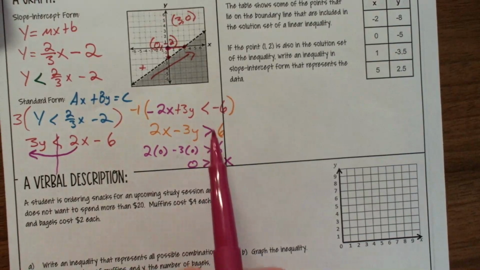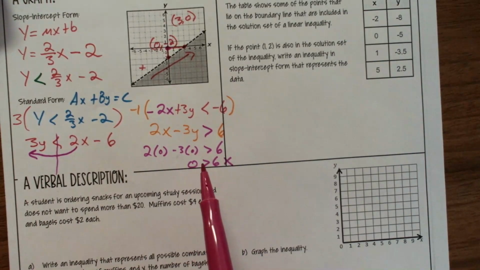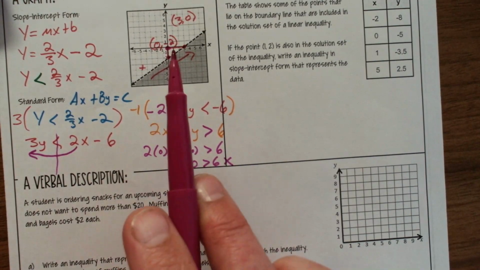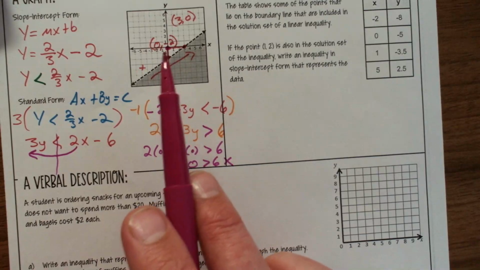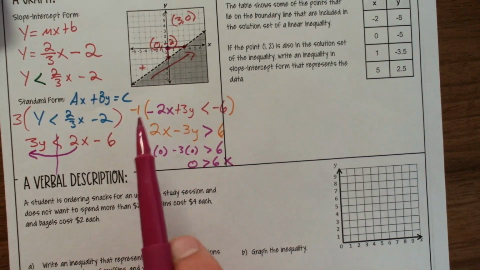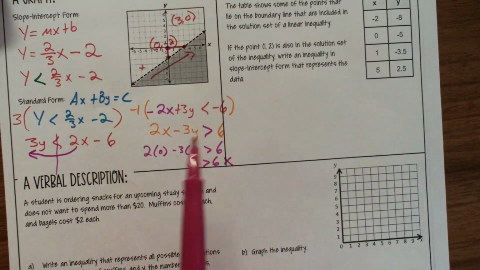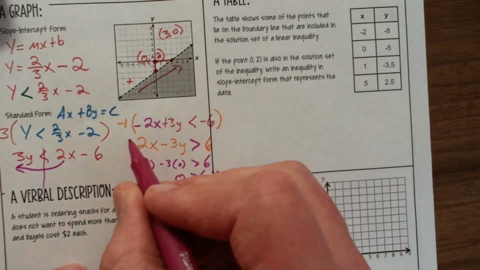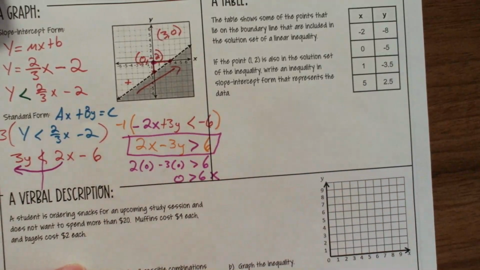If I didn't flip it, it would have said 0 is less than 6, and that would have been true. So therefore, I would have this shaded incorrectly. So the fact that I knew that I had to flip it because I multiplied by -1, I verified that part. So we're good. This is our final standard form.